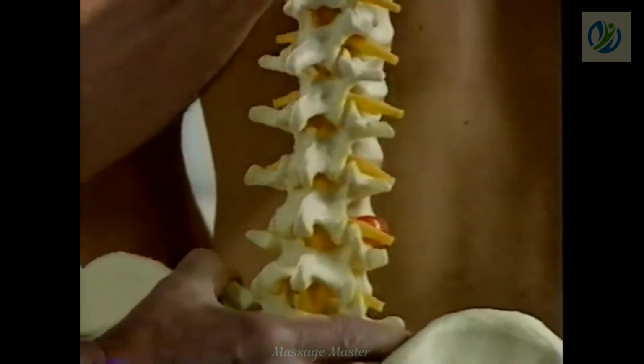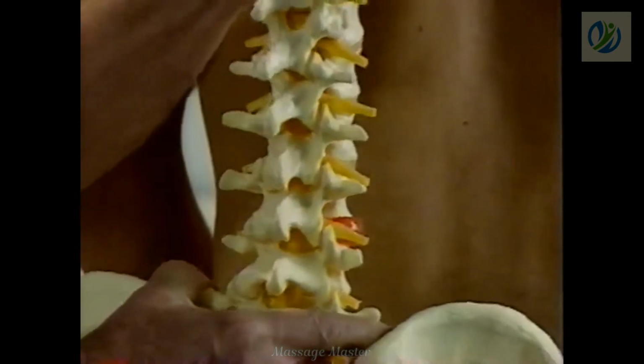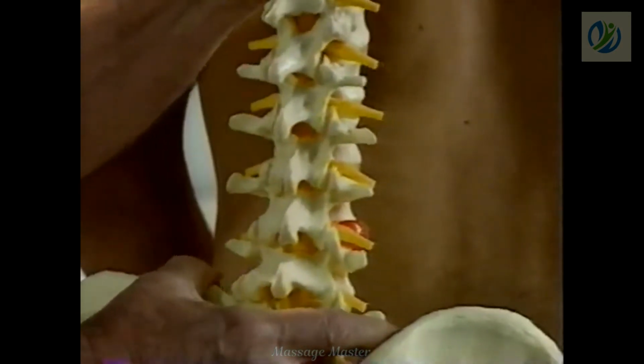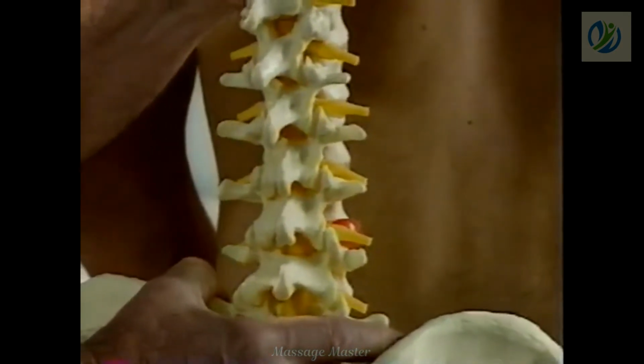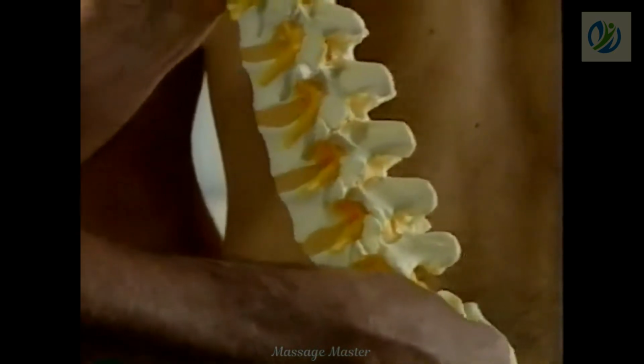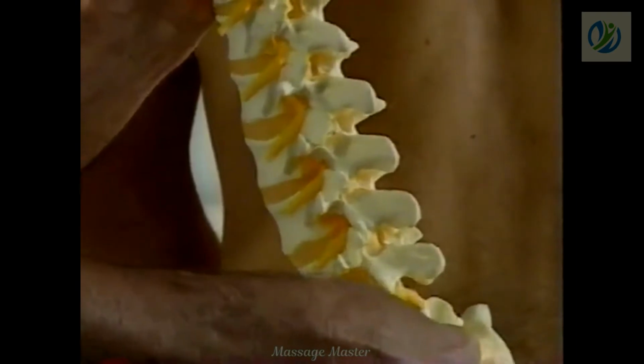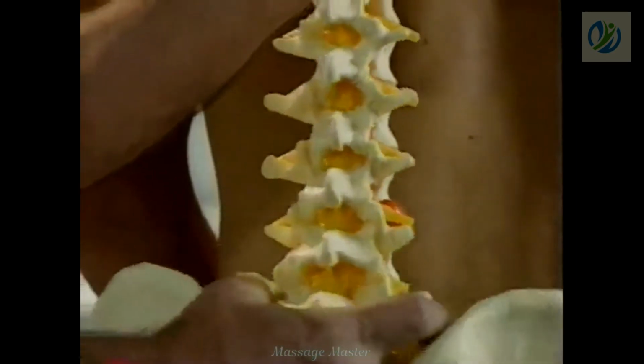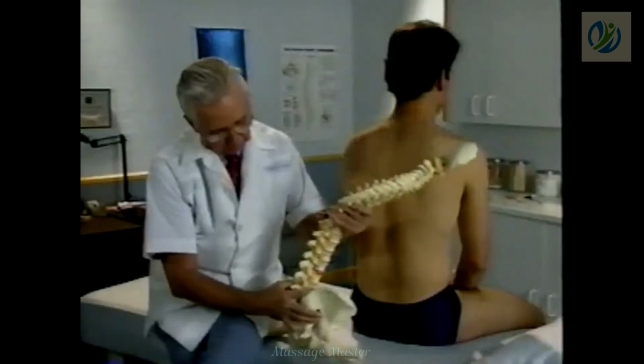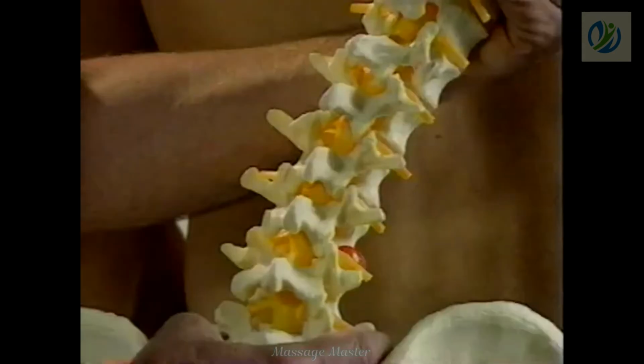Neutral mechanics of side bending and rotation to opposite sides. Now, the non-neutral mechanics in the lumbar spine occur when it is forward bent. And when it is forward bent and you introduce side bending, rotation occurs to the same side physiologically.